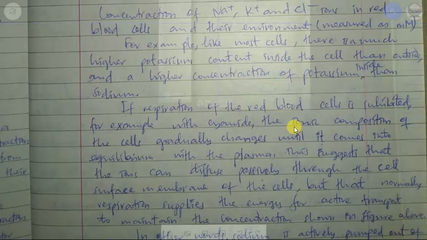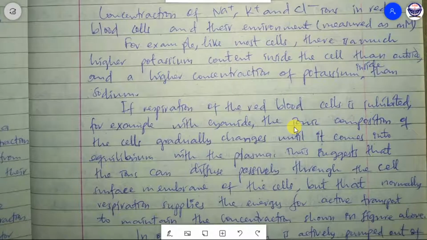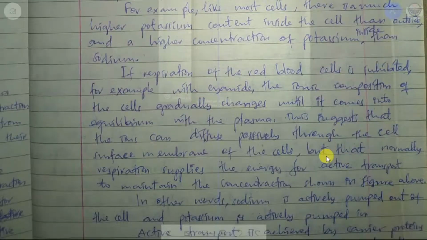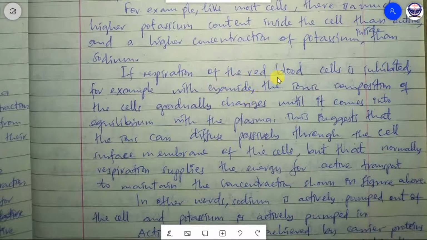Now, red blood cell is just an example, but almost all cells have the same phenomena. If respiration of the red blood cell is inhibited, for example with cyanide, the ionic composition of the cell gradually changes until it comes into equilibrium with the plasma. This suggests that the ions can diffuse passively through the cell surface membrane, but that normally respiration supplies the energy for active transport to maintain the concentrations shown in the figure above.